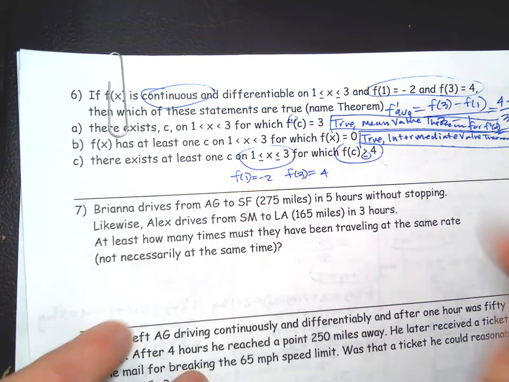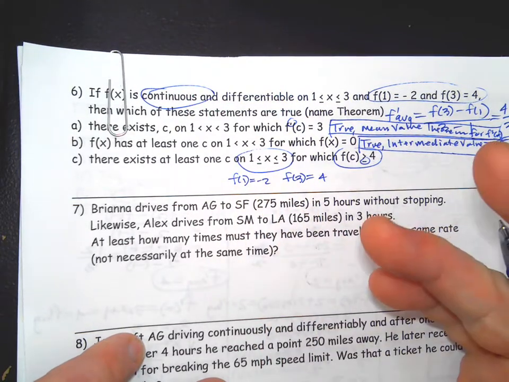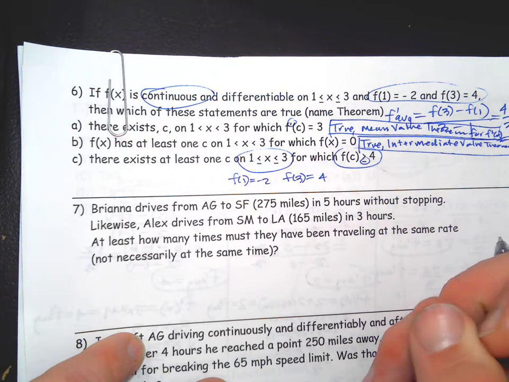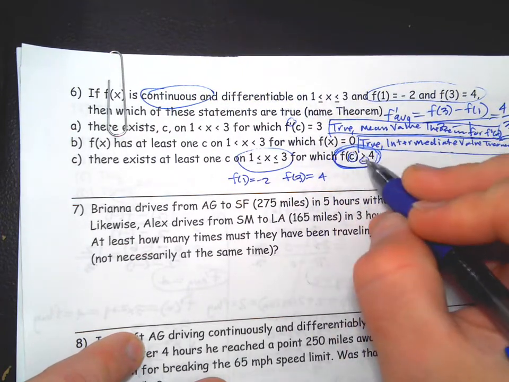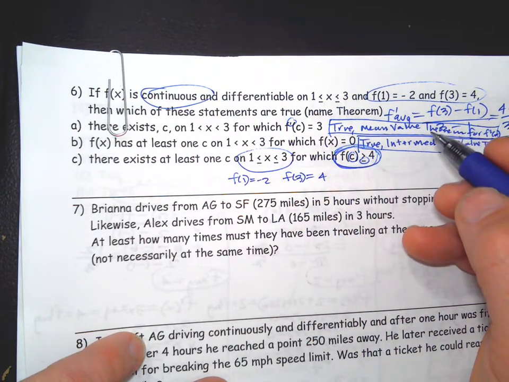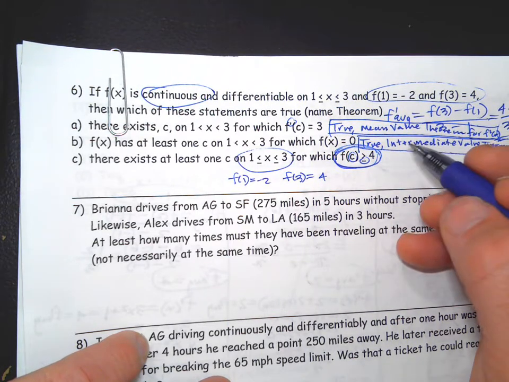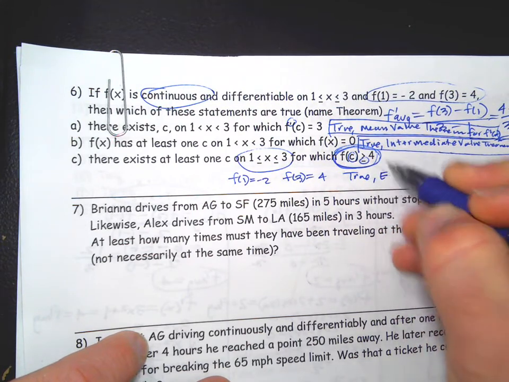Because it's continuous and differentiable on a closed interval, the extreme value theorem applies, which guarantees you have at least one absolute max and absolute min. And this is saying that some value might be greater than 4, or even more, at least once. So I'm going to say that's extreme value theorem. This is true. There will be an absolute max that might be 4 or even more.